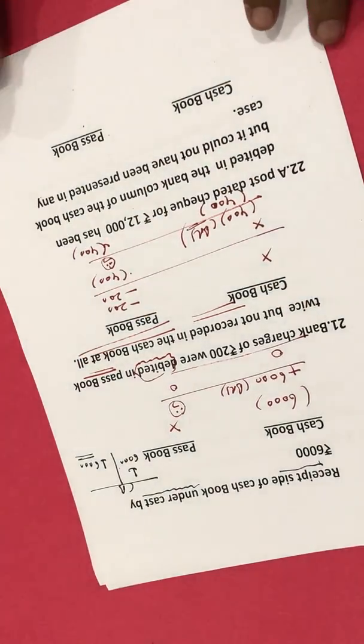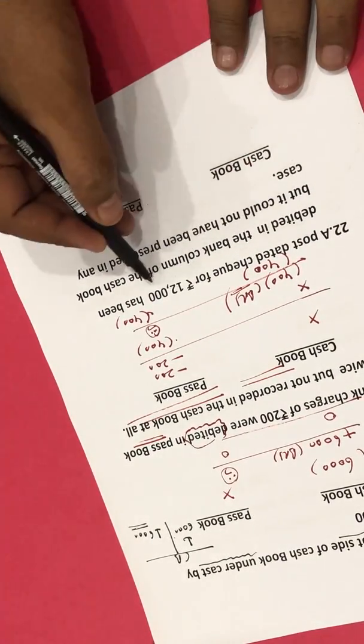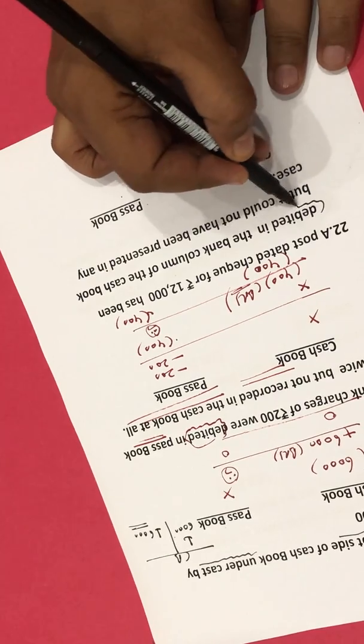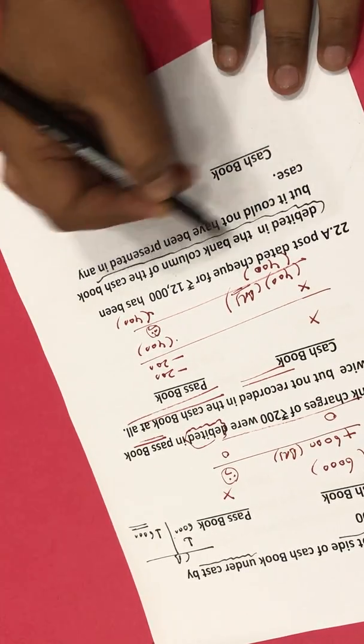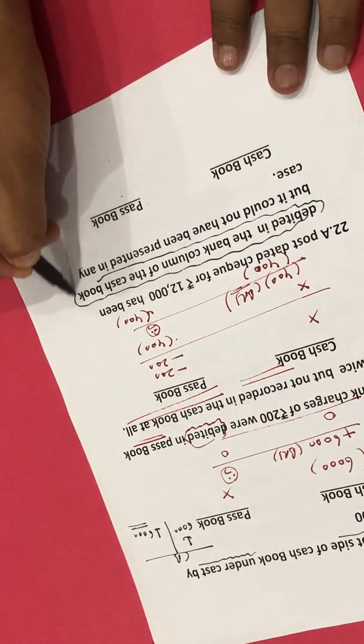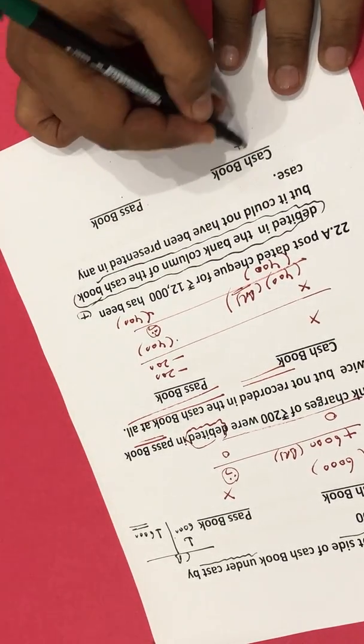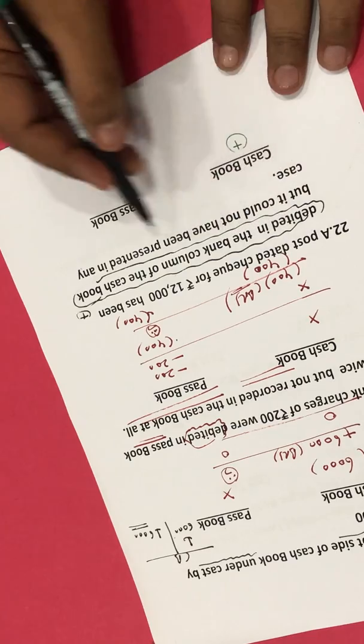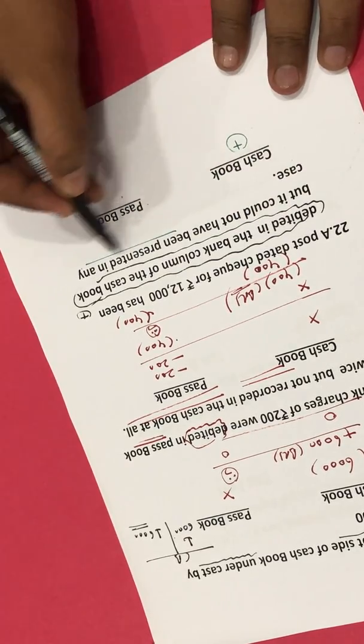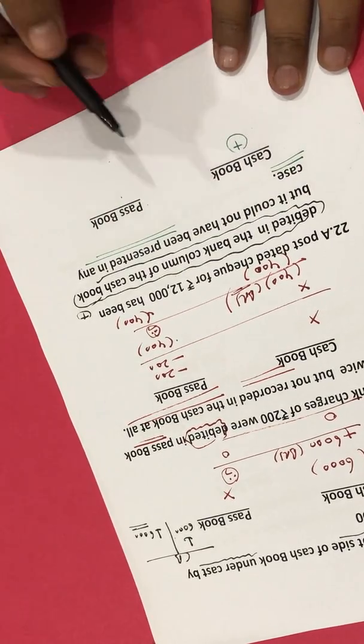Okay. Now, in the 22nd transaction, a post-dated check for 12,000 has been debited in the bank column of the cash book. What does it mean? Debit in the bank column of the cash book means added. It has been added in the cash book, but it was post-dated. In no way could it have been presented to the bank. Bank would never accept a post-dated check.